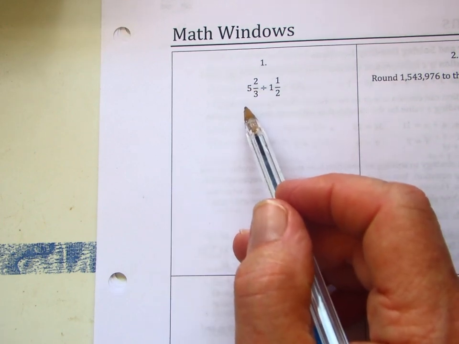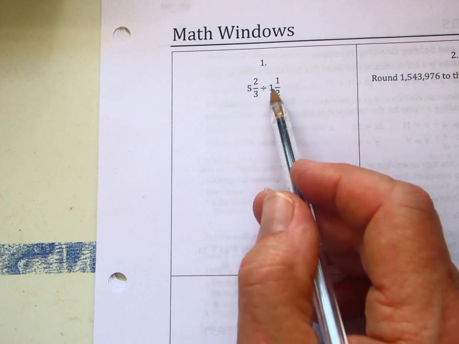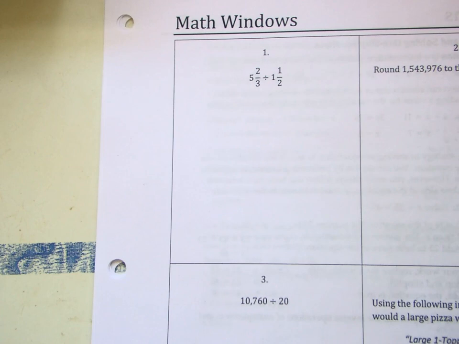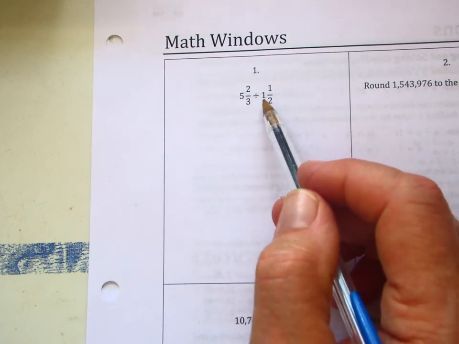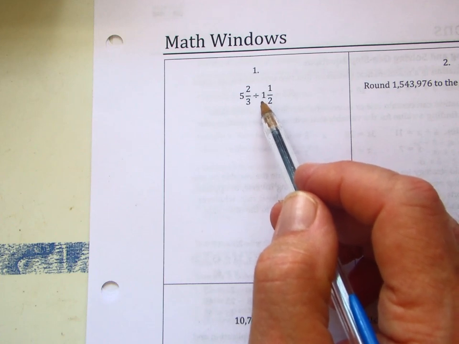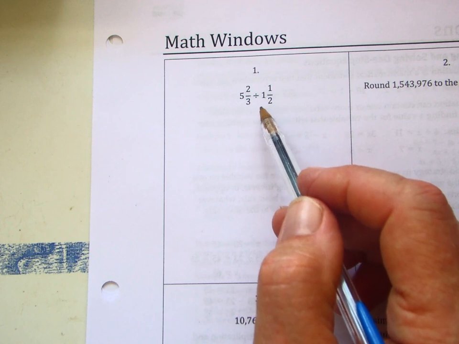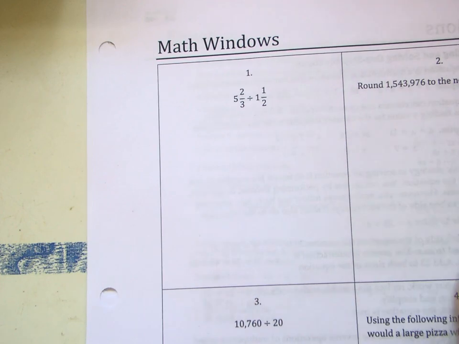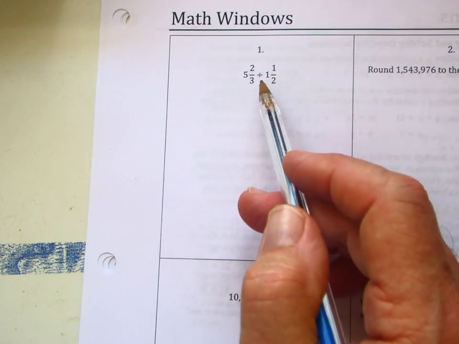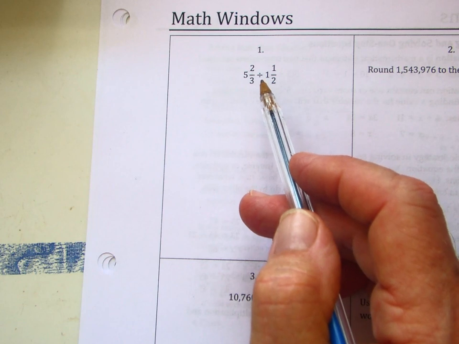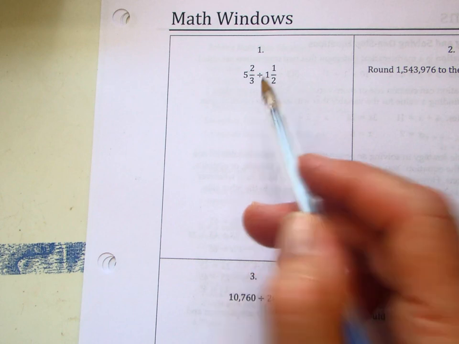That's a mixed fraction. Remember, a mixed fraction is a whole number and a fraction together. Divided by 1 1/2. Now, if this was 5 divided by 1, the answer would be 5. But we're dividing by a bigger number, 1 1/2. So the answer is probably going to be about 3. 3 times 1 1/2 is 4 1/2. So the answer has to be a little bit bigger than 3. 4 times 1 1/2, by the way, is 4 times 1 is 4, and 4 halves make another 2. That would be 6. So 4 is too big, 3 is too small, so it's between 3 and 4.